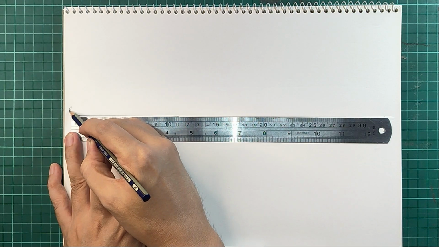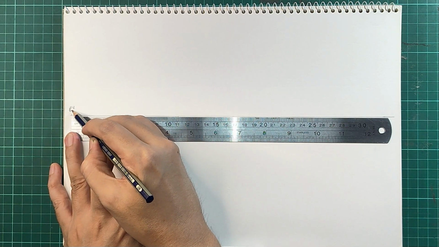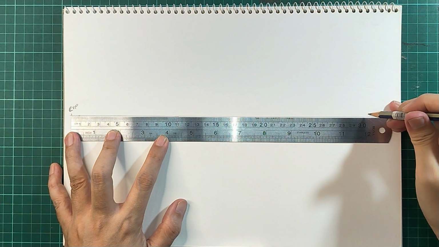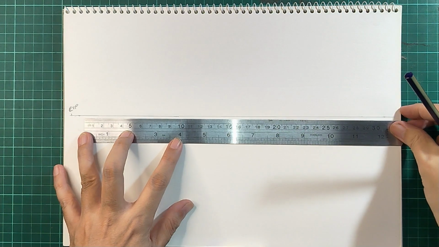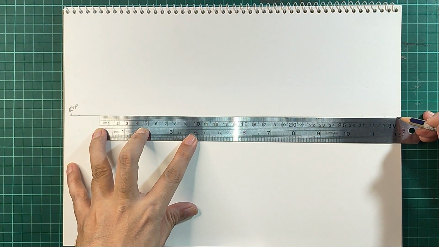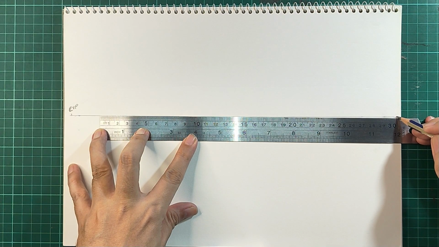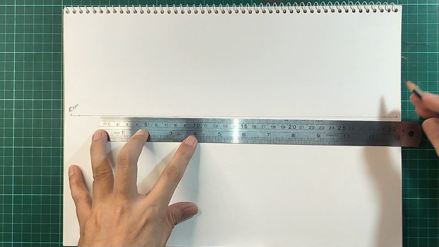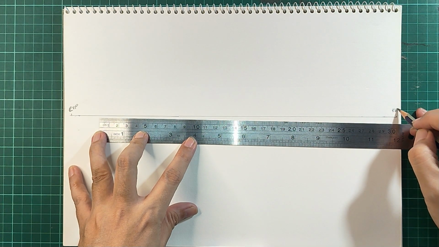Here I have my left vanishing point. And on the other side, I'm going to add 3 centimeters to reach 33. Again, your horizon line might be longer because you have a longer drawing pad. And this is my right vanishing point.